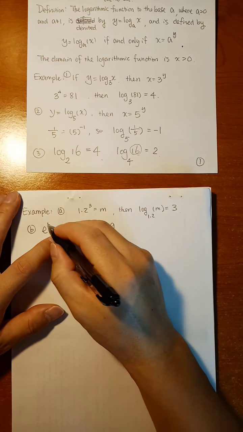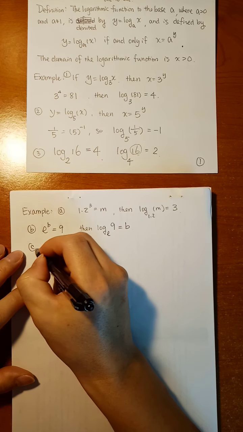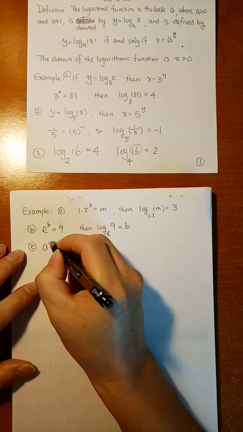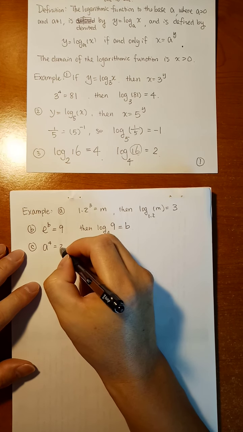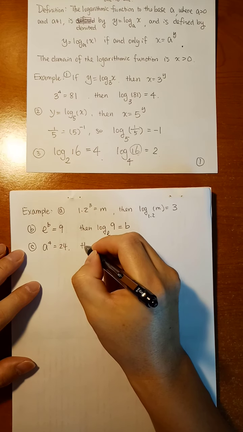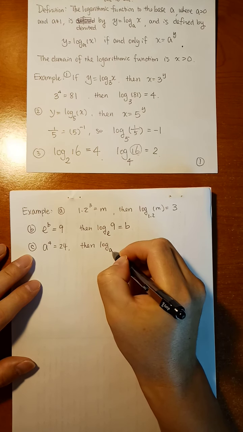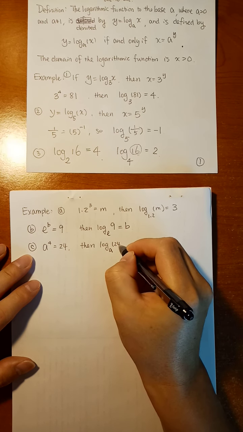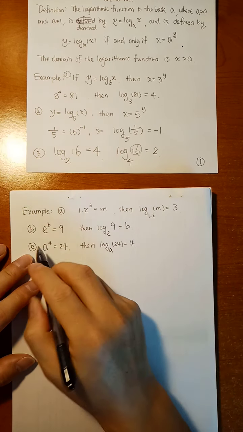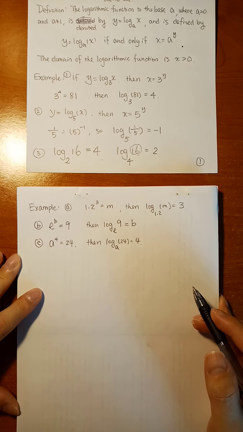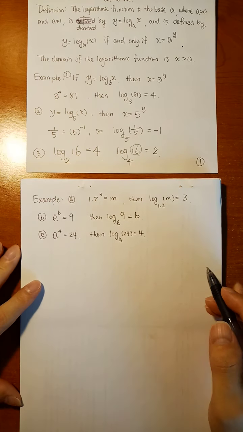And assume a to the 4th power is equal to 24, then the logarithm to the base a of 24 is equal to 4. Its corresponding exponent is 4. So that's the writing from exponential function to logarithmic function.